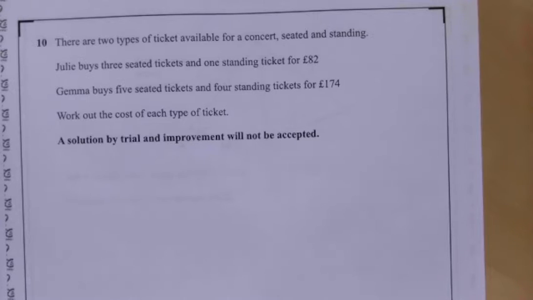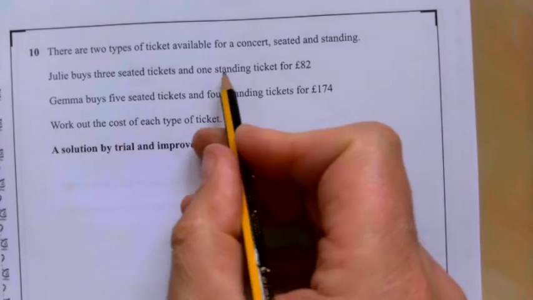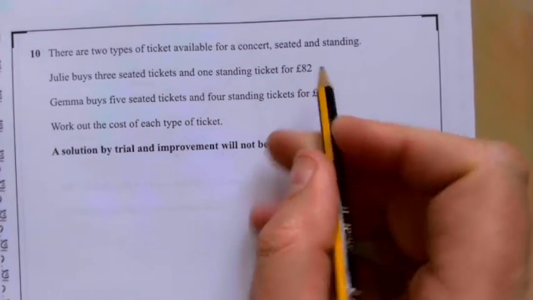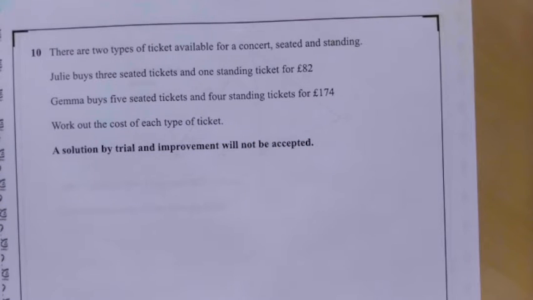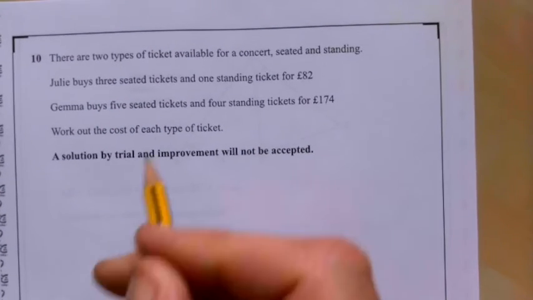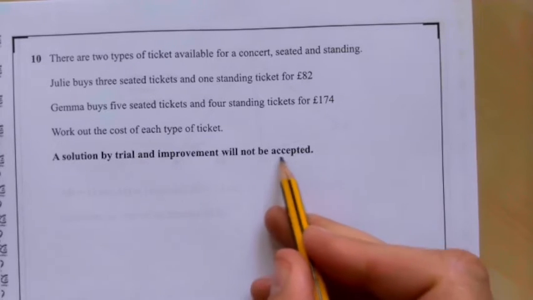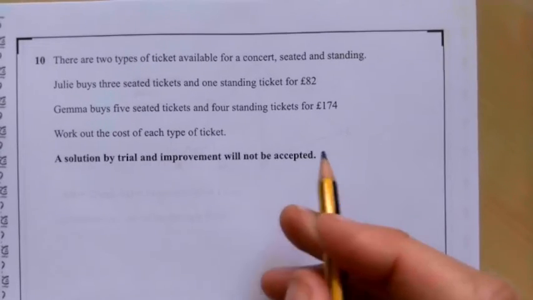There are 2 types of ticket available for a concert, seated and standing. Julie buys 3 seated tickets and 1 standing ticket for £82. Gemma buys 5 seated tickets and 4 standing tickets for £174. Work out the cost of each type of ticket. Solution by trial and improvement will not be accepted. That means you can't guess answers and see if they work.